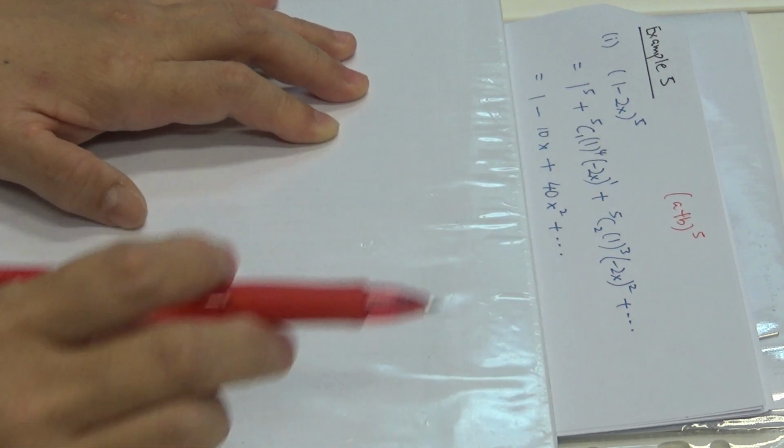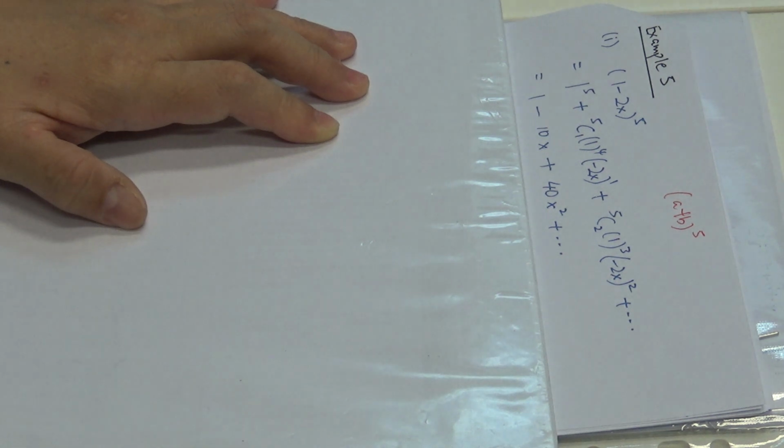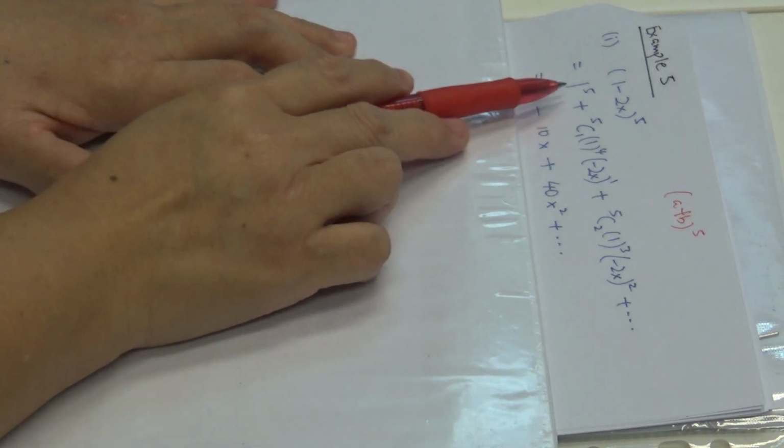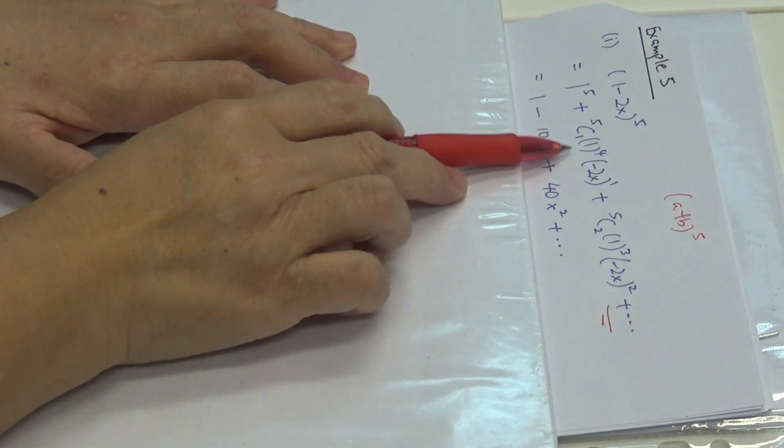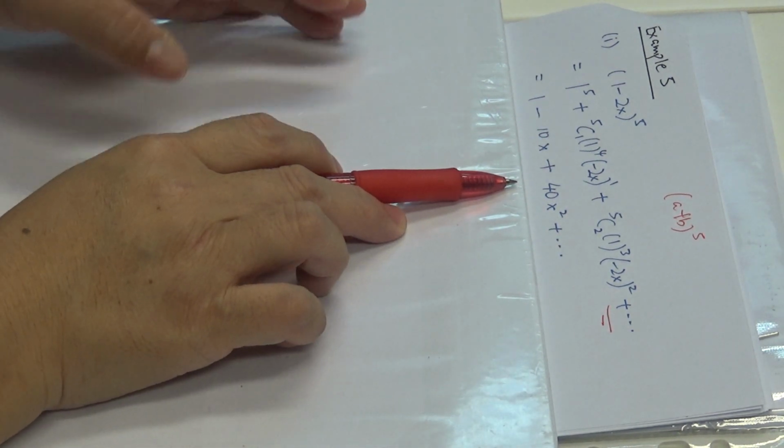dot dot dot. Because the question wants you to get the first 3 terms, so we just get the first 3 terms, 1, 2, and 3. Then you plus dot dot dot. Now I key in the calculator, I'll be able to get this answer.